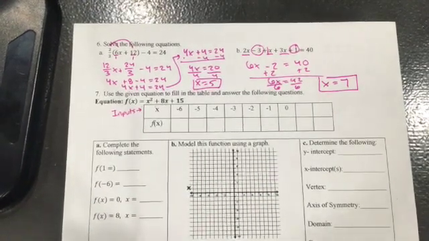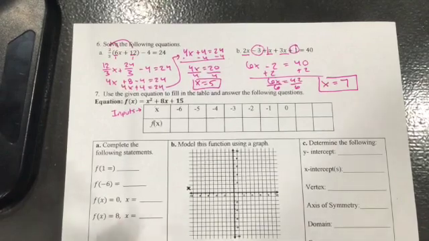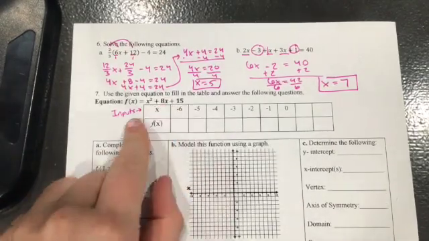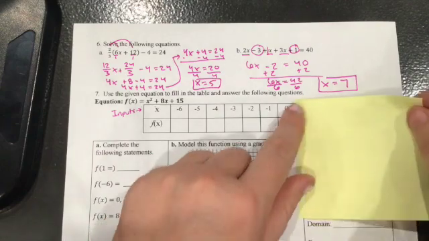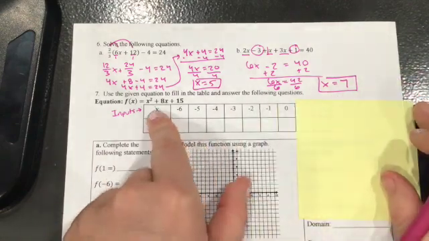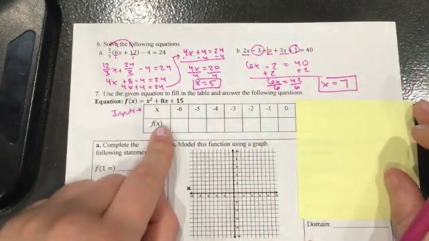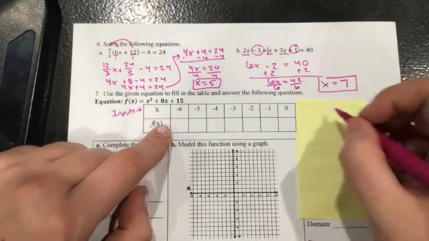Use the given equation to fill in the table and answer the following questions. So I have this equation and I have all of these inputs. I'm going to take turns plugging them into that equation and filling it out. I'm going to speed up the video, slow it down if you need to catch something.